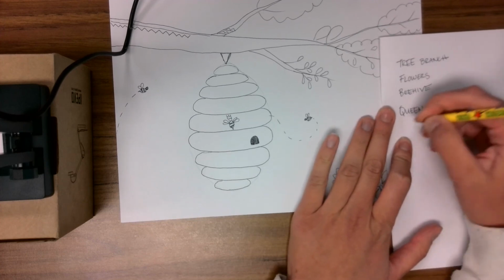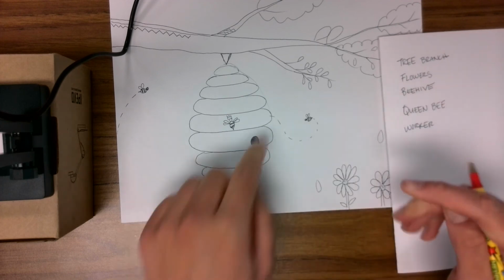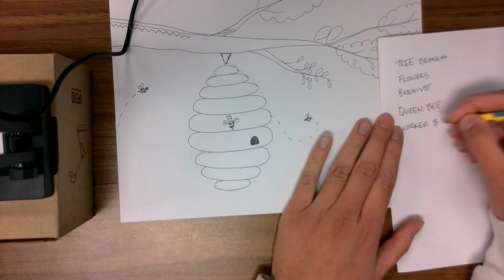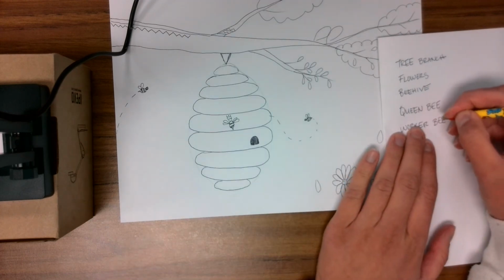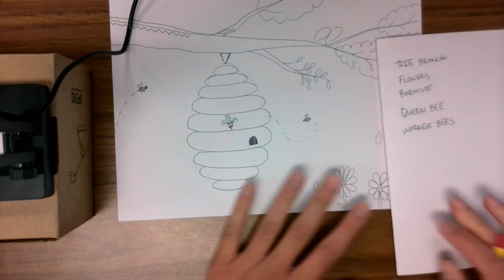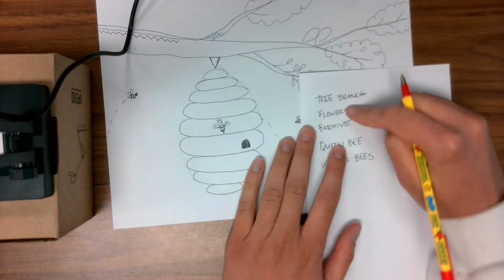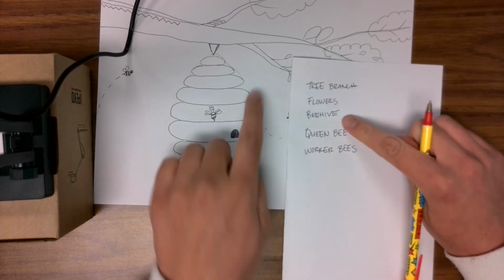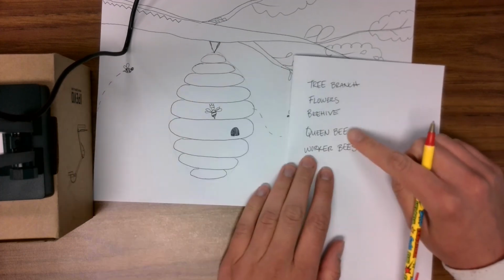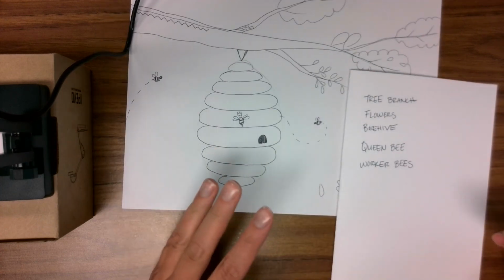And I want to see worker bees. And they don't have to stay on the hive. They can be on the hive, but a lot of them should be around the hive as well. Okay, so I want to see a tree branch or something that it's connected to. I want to see flowers so that we know that they've got food. I want to see a beehive. I want to see a queen bee. And I want to see worker bees somewhere in your picture.